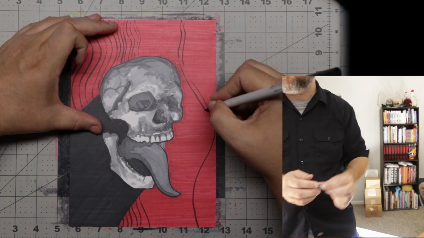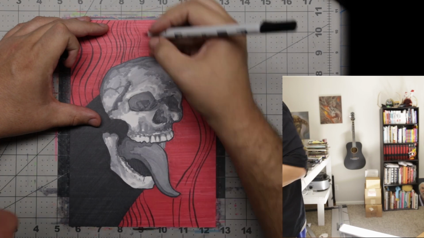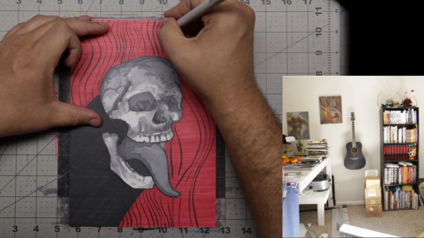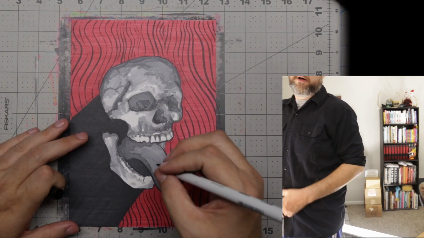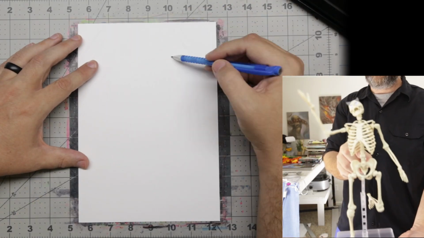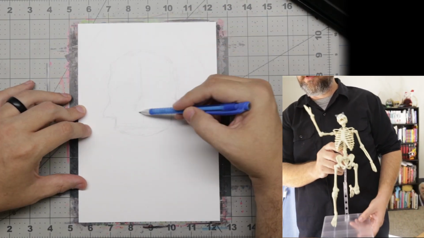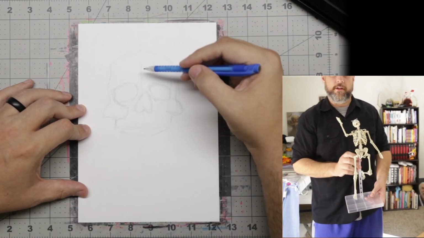Nah, it's not going to focus, but anyway. From one of my toys. I think it was from a Spawn kit. I got a little skeleton guy. I tried to draw him, but I didn't really get enough detail from it. Here, I'll show you the drawing.